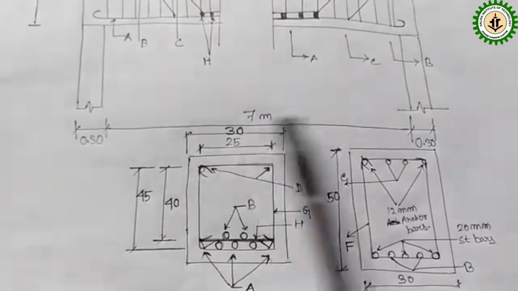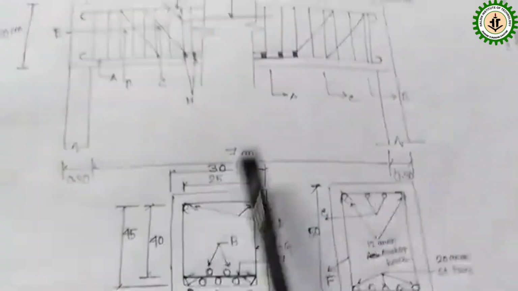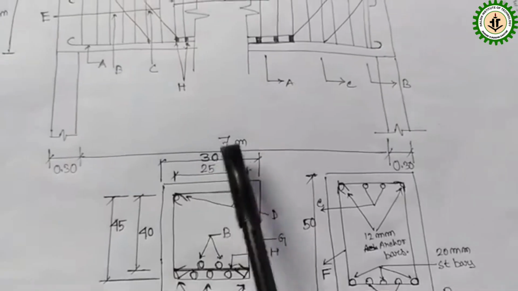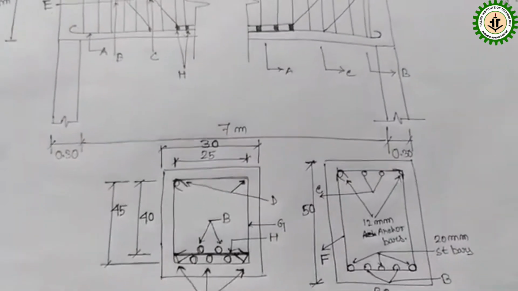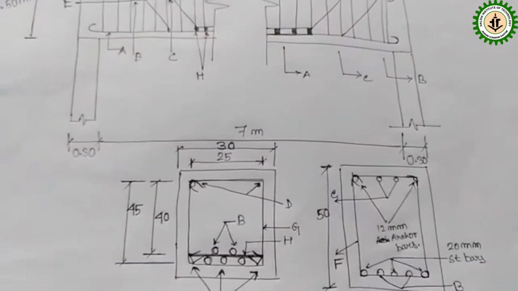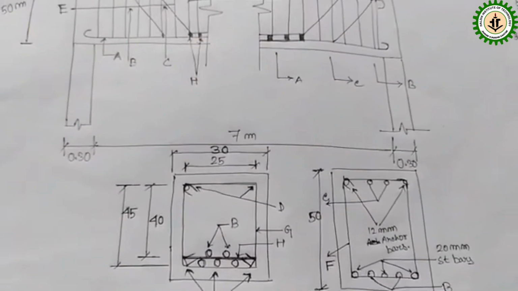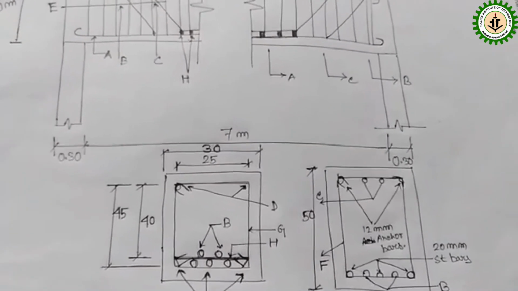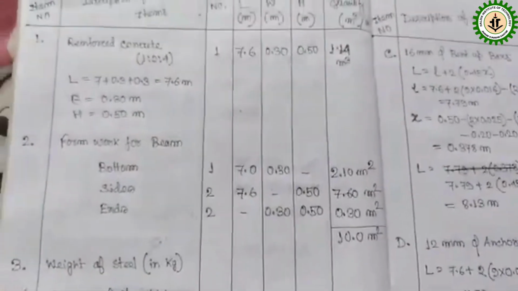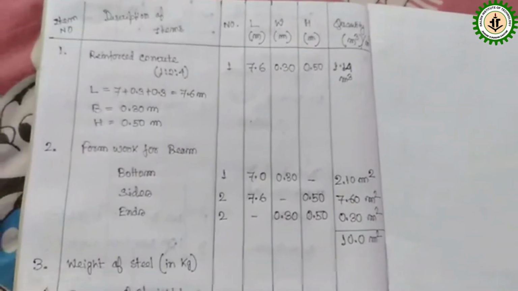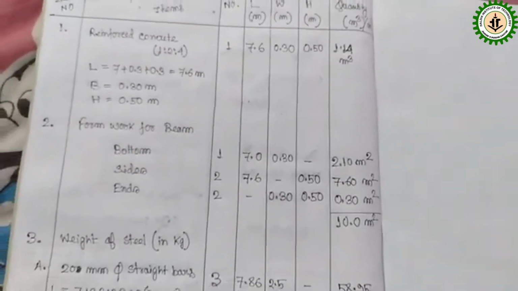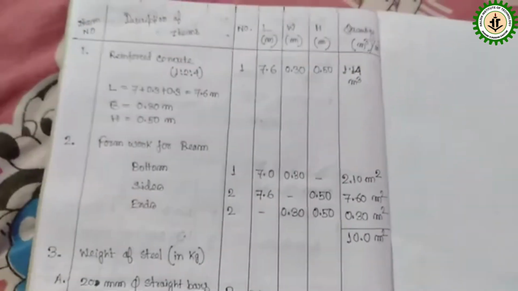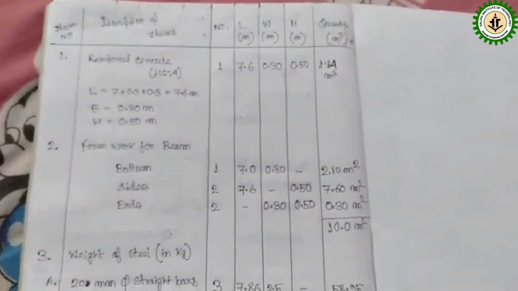So this 30 centimeter is our width, and if we convert it to meter, that will be 0.30 meter. So now we know the length, breadth and height of the beam, so we have to multiply them. So now we can find the quantity of the reinforced concrete easily by multiplying the length, breadth and height.